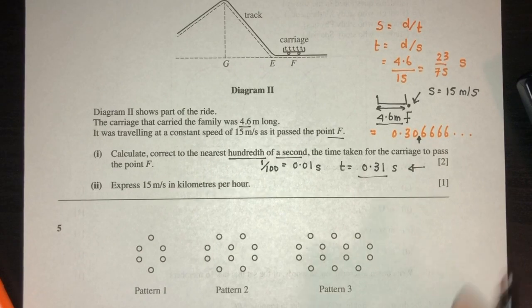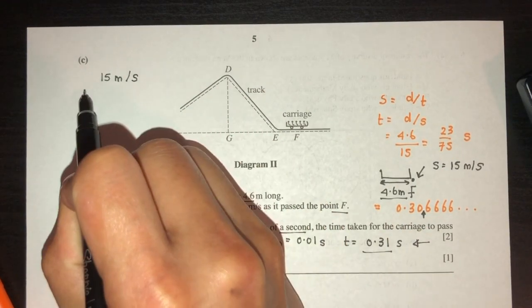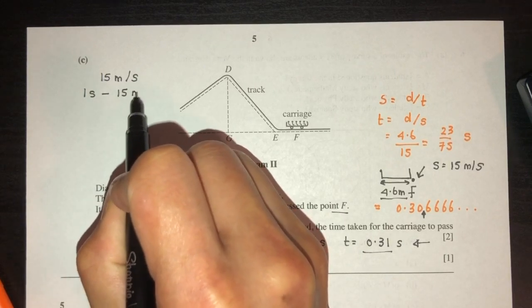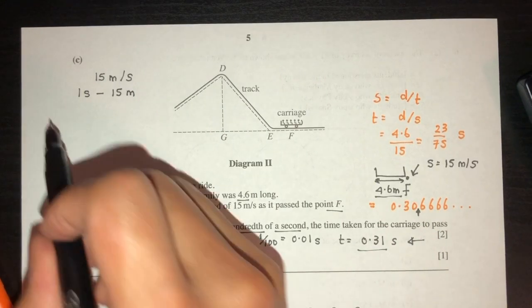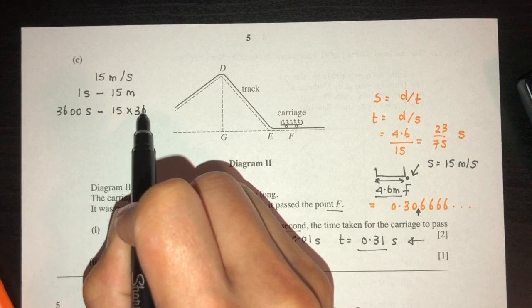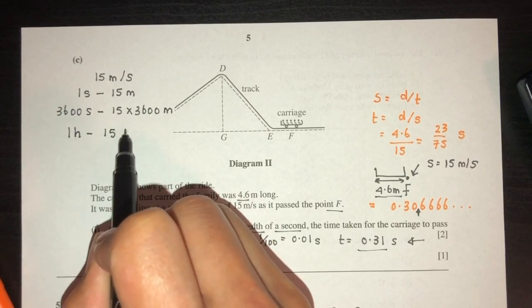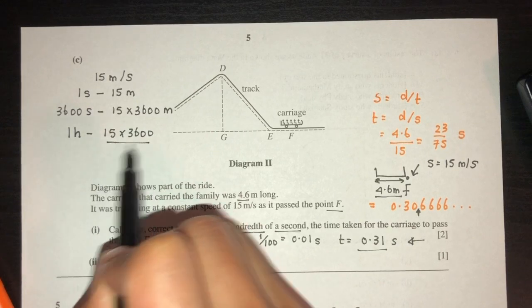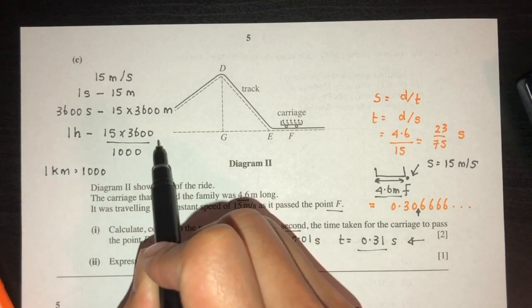Now, part 2, express this as kilometers per hour. Usually we can just use a formula directly, but you can always do it step by step. We know 15 meters per second means that in 1 second, you travel 15 meters. If you don't know the formula, you can always do it step by step. Now in 1 hour, how many seconds do we have? We know that 1 hour is 3,600 seconds. So that will be 15 times this much. That will be meters in 1 hour. To convert this to km, you have to divide by 1,000, because 1 km is equal to 1,000 meters. So now it is km per hour.